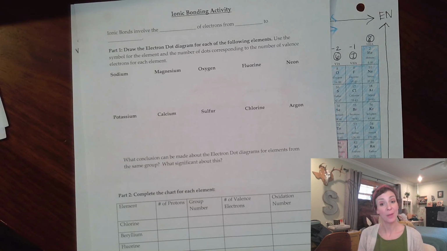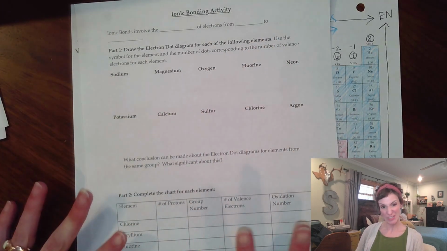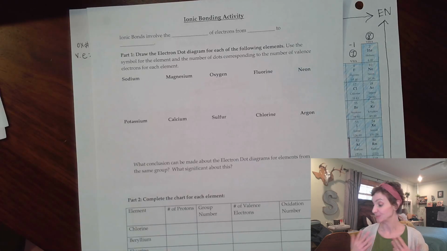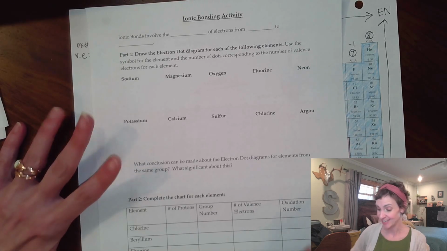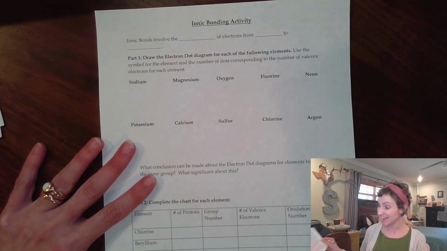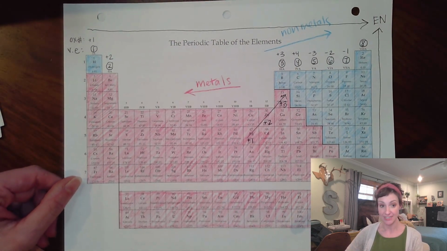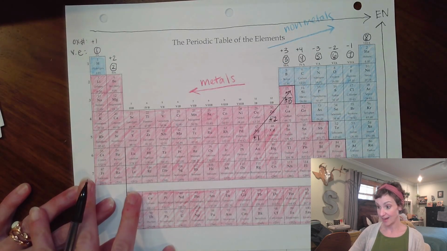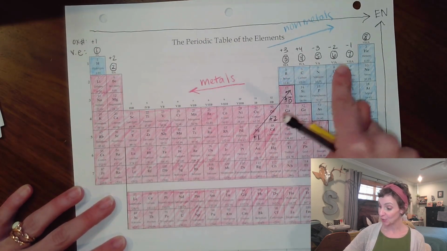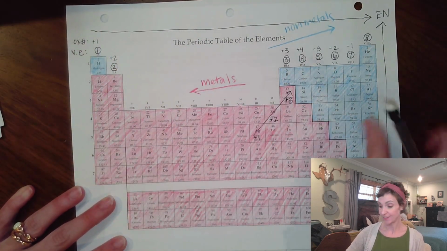Okay, y'all, I thought I'd hop on here real quick and work through this activity that we did together in class. Hopefully I'll be able to work through it a little bit more slowly and have a little bit more time to explain some things. So for today, you're going to need the ionic bonding activity sheet, and you're going to need your colorful periodic table that we've colored, showing the red metals and the blue nonmetals, as well as our valence electron groups and our oxidation numbers for all of our groups.